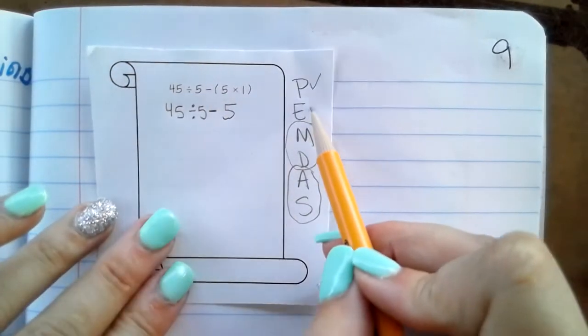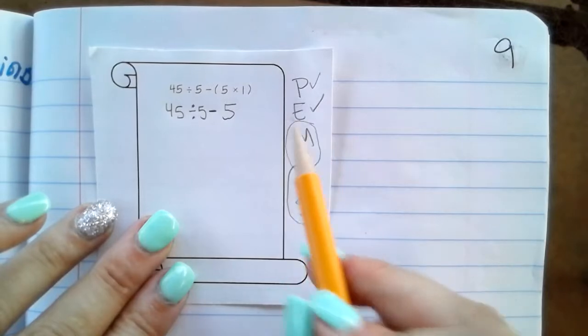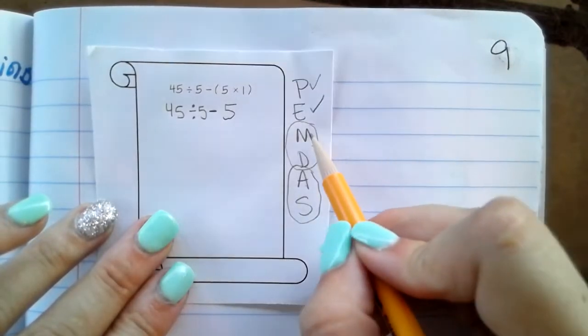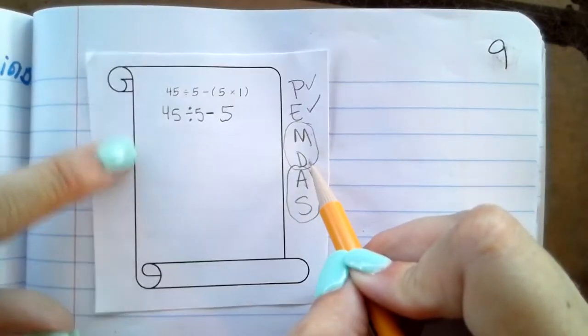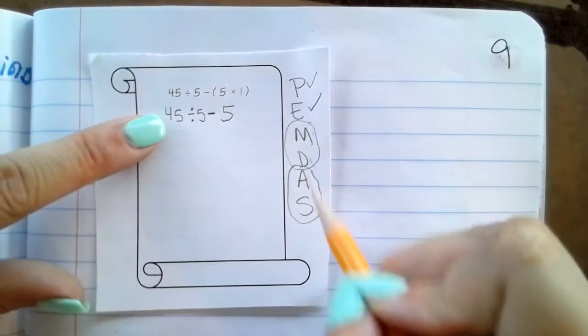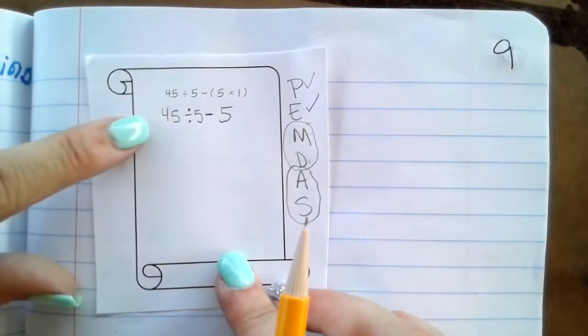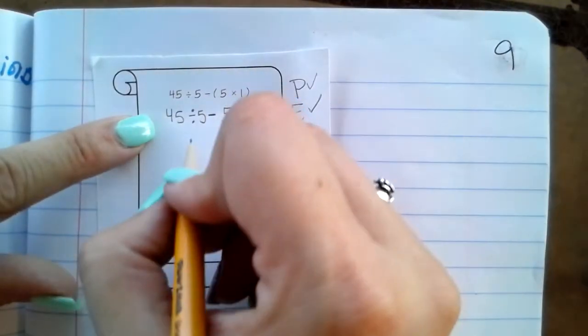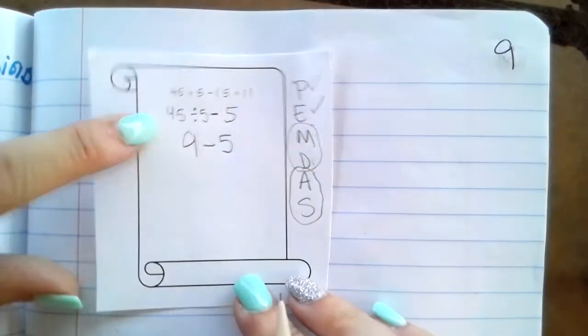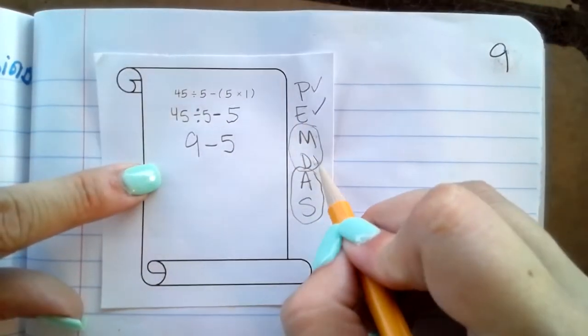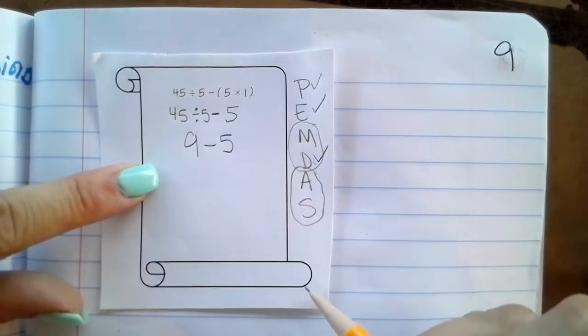There are no exponents. You'll know those in 6th grade, but we don't have them in 5th grade. So then I have multiplication or divide, whichever comes first, left to right. So I have to figure out this division before I go to that addition and subtraction. So 45 divided by 5 equals 9, and then I bring everything else down. So I divided. There is no more multiplication or division.